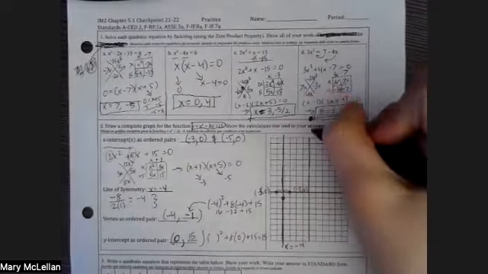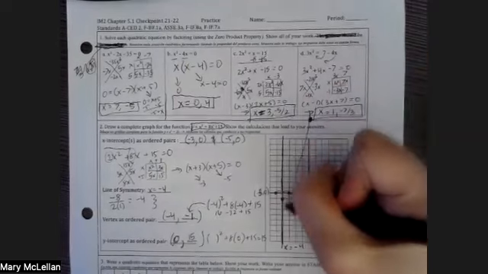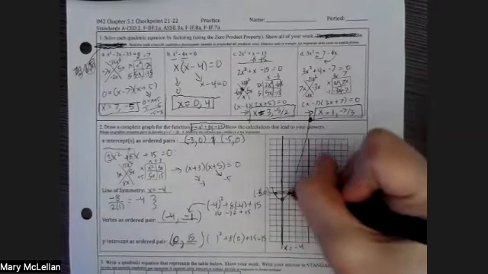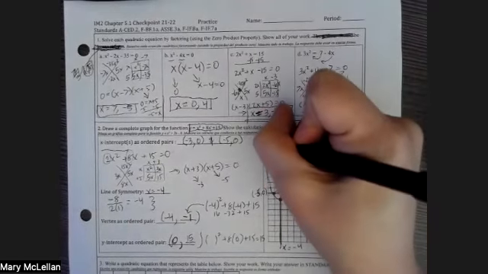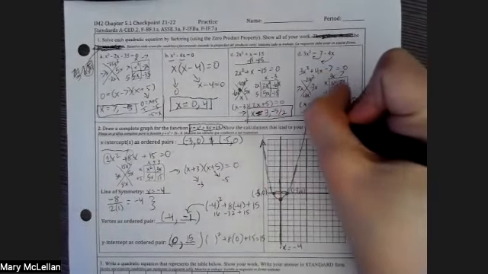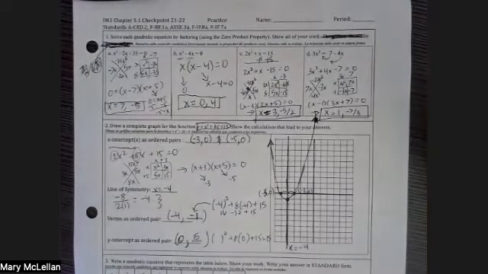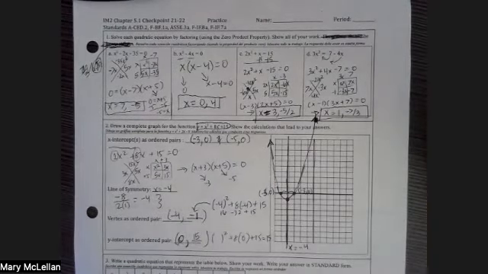Okay, everybody, now make sure you connect with a smooth curve. I don't want to see any pointy graphs. The pointy graph is not correct because parabolas are smooth. All right, next problem.